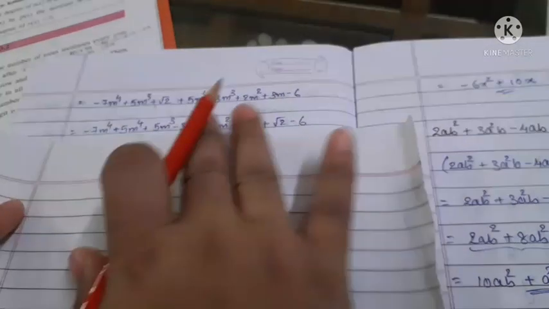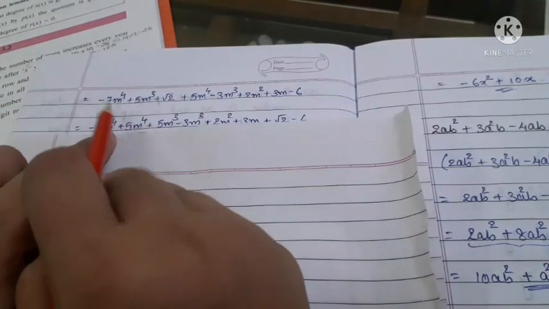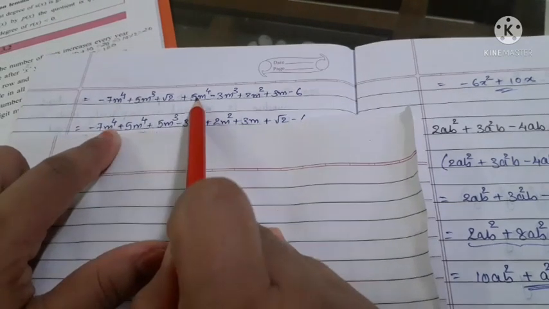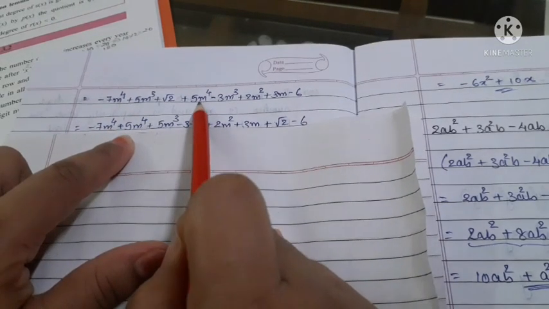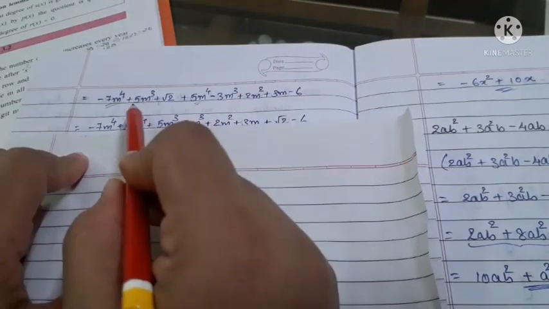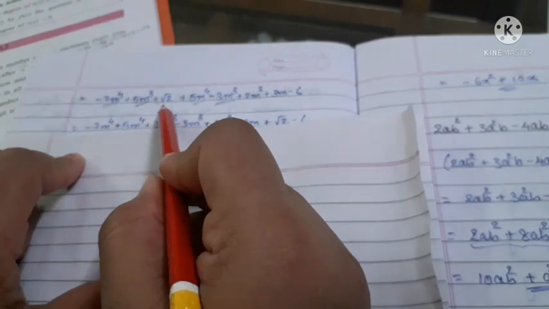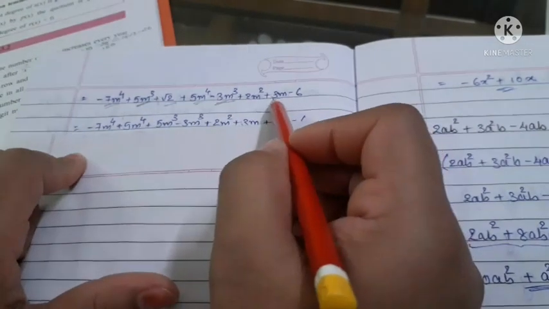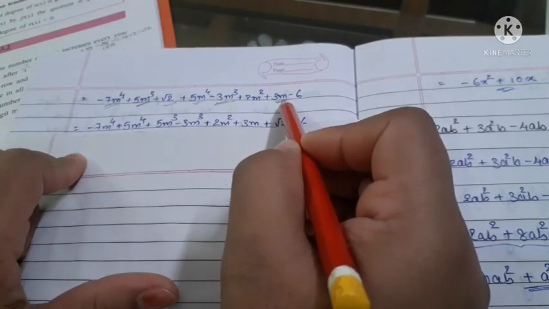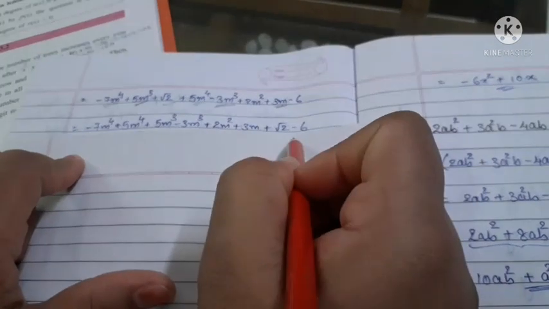Okay, thereafter just collect all your like terms here. See, minus 7m raised to 4, then the other like term, that is 5m raised to 4, 5m cube. Okay, these are the like terms. Then 5m cube for this, minus 3m cube, and this is constant. But remember, there is one more term with the variable, that is 3m. So first we will write 3m and then constant terms we will write together.